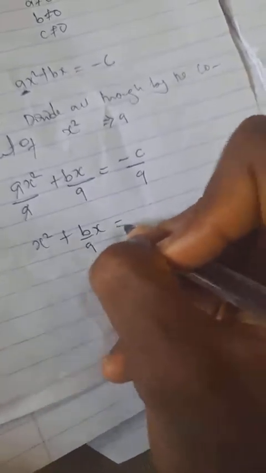So step 2 is to divide all through by the coefficient of x squared. The coefficient of x squared in this scenario is the number at the side of x squared, which is a. I'm dividing all through, it could be any number at the side of x squared. So I'm going to be having ax squared divided by a, and I'm dividing all through the equation, which affects the c. Now if I simplify this, a cancels a, it's going to be x squared plus b over a x is equal to minus c over a.